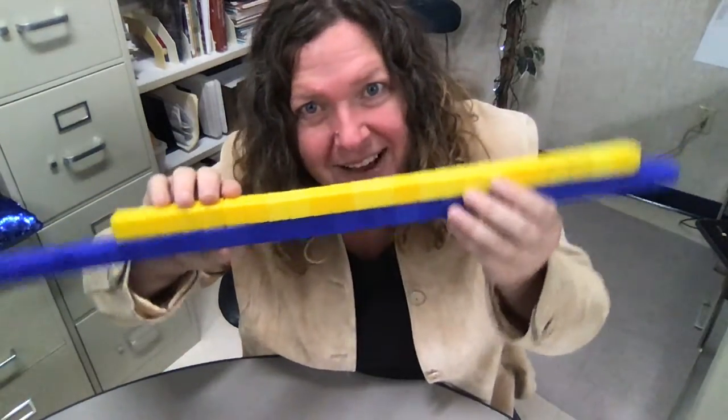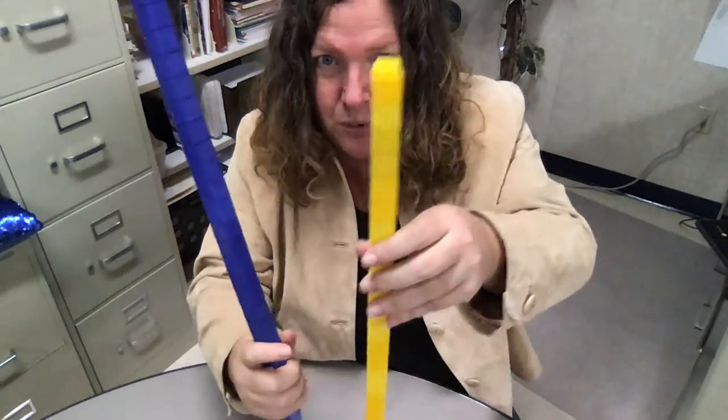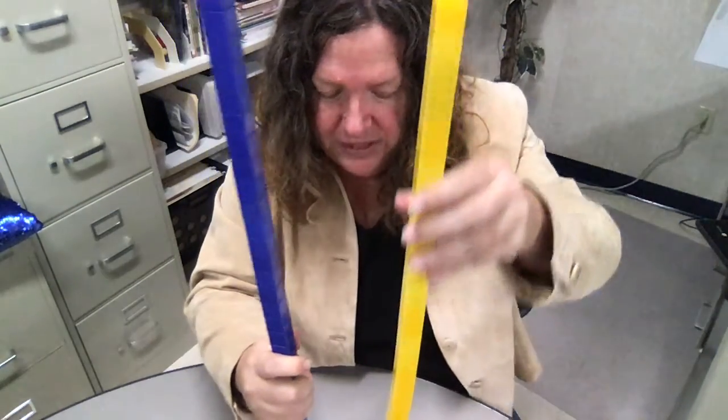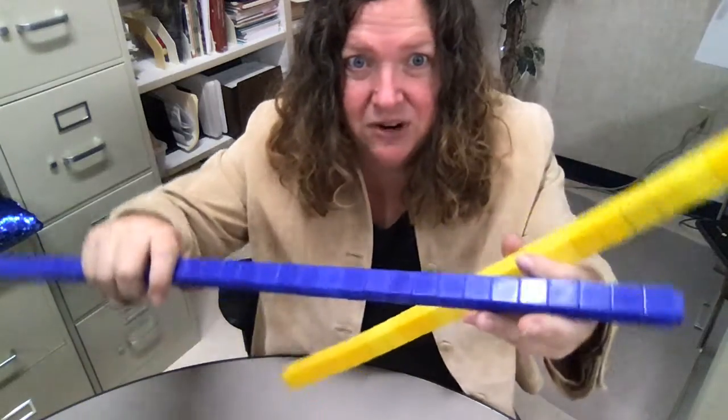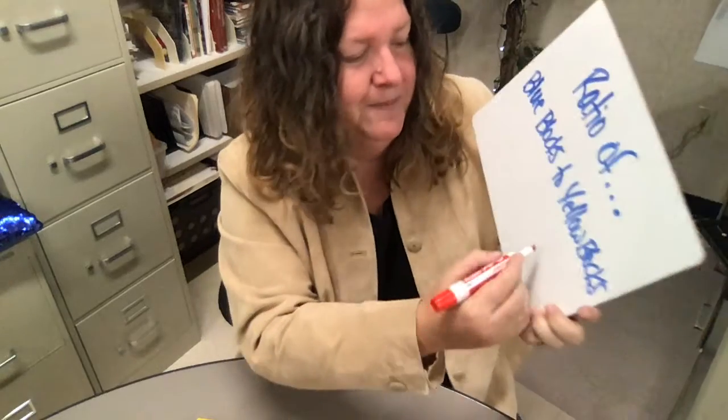Now, lucky me, I have this stuff around the classroom. So I'm using 24 yellow blocks and, it's hard to even get that in the picture, 36 blue blocks. So here is what I wrote: ratio of blue blocks to yellow blocks. Is that something that we could compare?